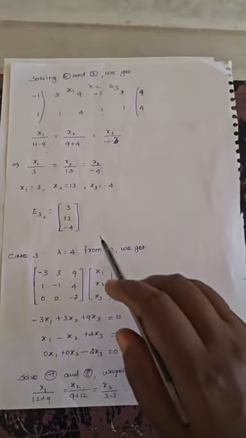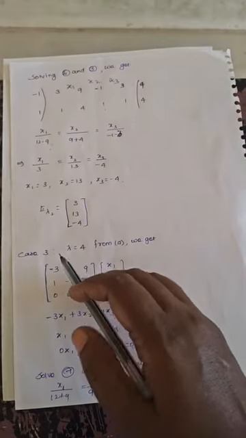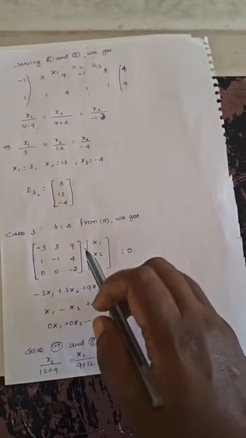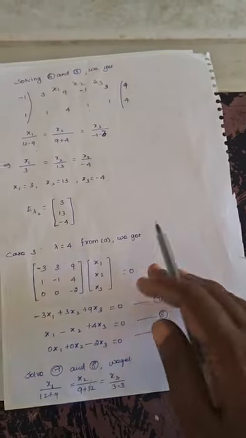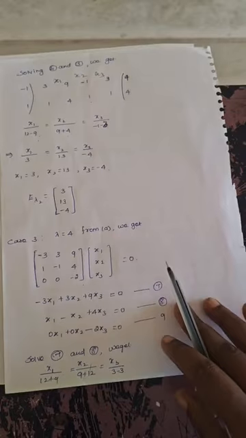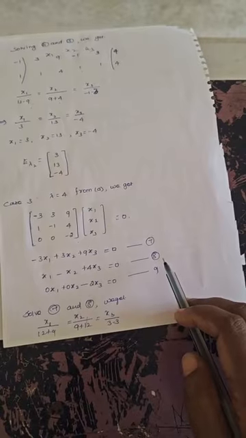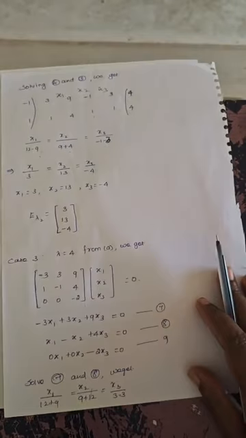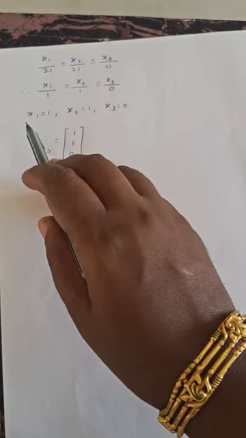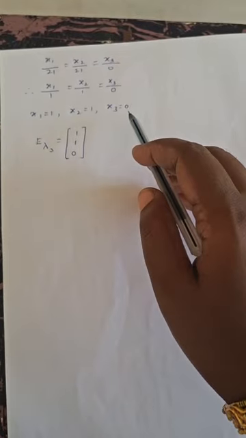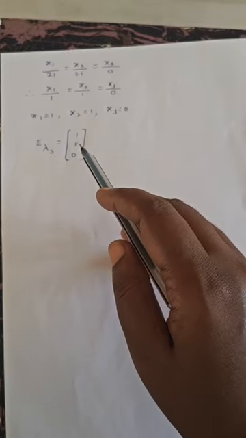Then case 3: lambda equal to 4 from equation A. Then this matrix is given there. Write the equations, with the same procedure as case 1 and case 2. The first 3 equations are written there. Then solving equations 7 and 8, apply the cross multiplication method. Finally, the solution is x1 equal to 1, x2 equal to 1, x3 equal to 0. Then we can write the eigenvector E lambda 3 equal to 1, 1, 0.